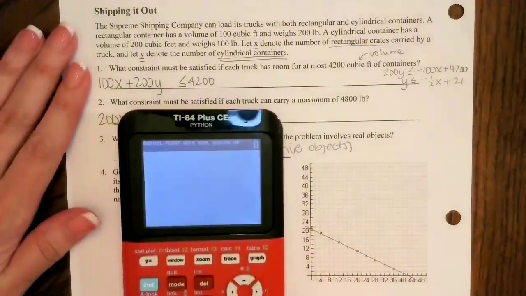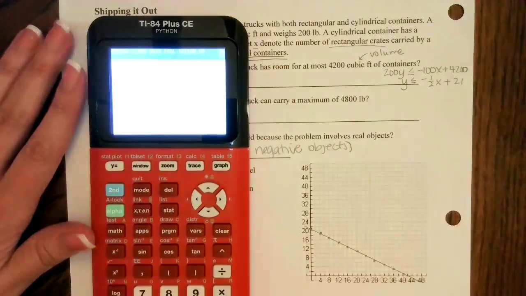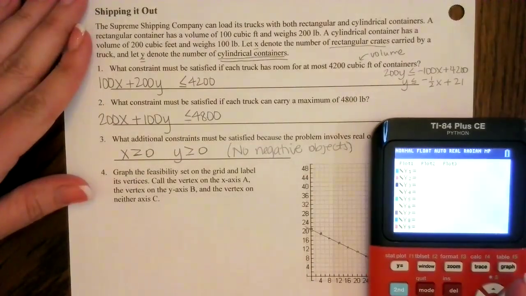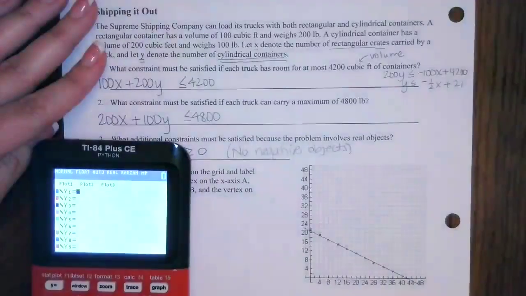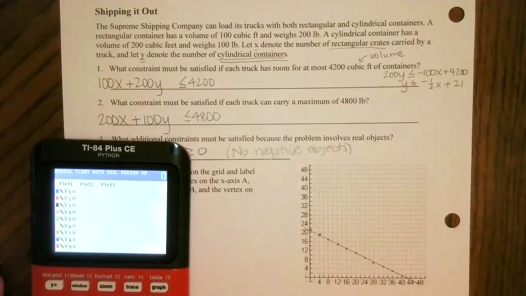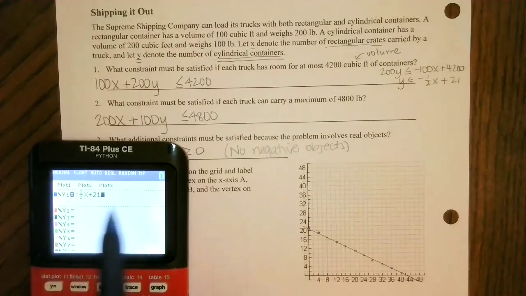But I do want you to know how to do it on the calculator in case you're on the calculator portion and you want to see that. So we go to our y equals. All right, so there it is. We put in our equation, so negative 1/2 x plus 21. Now, the calculator is going to graph the line there. That's what we've always done. Go to our y equals, put that in, it graphs the line there.